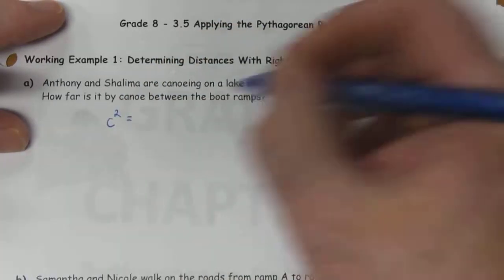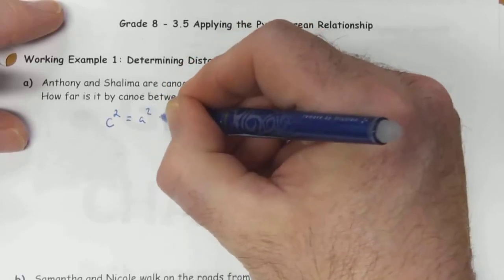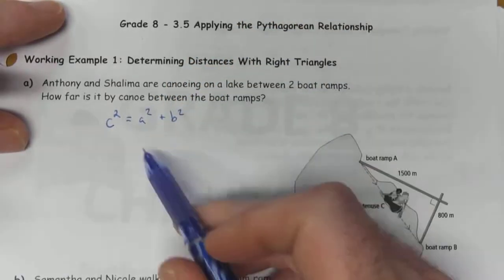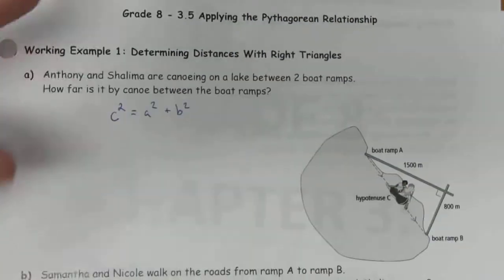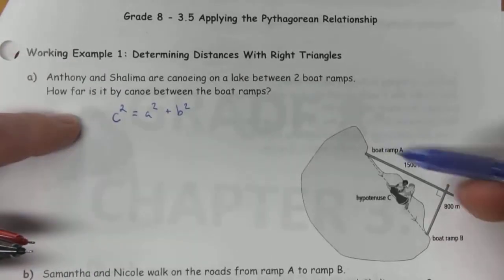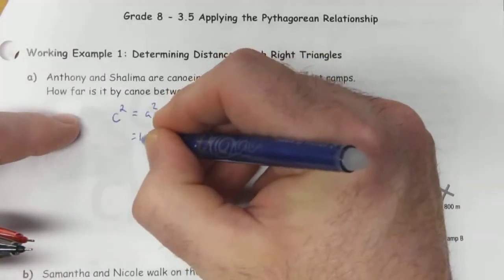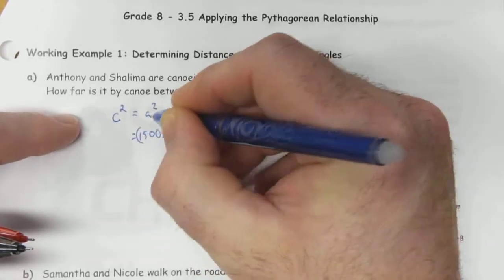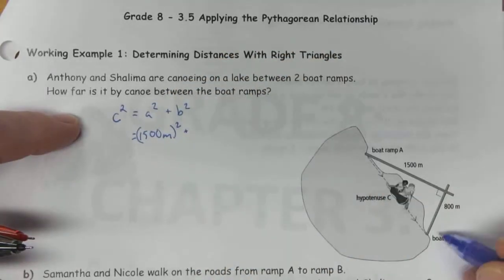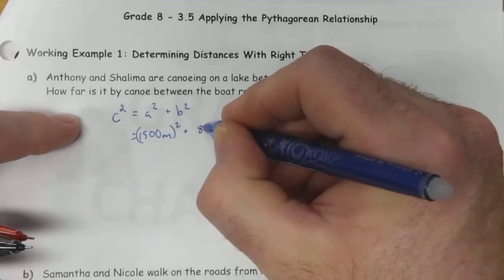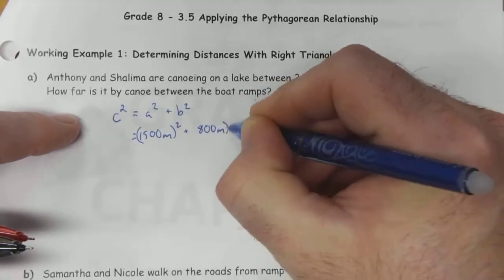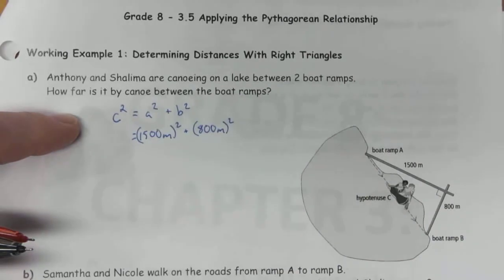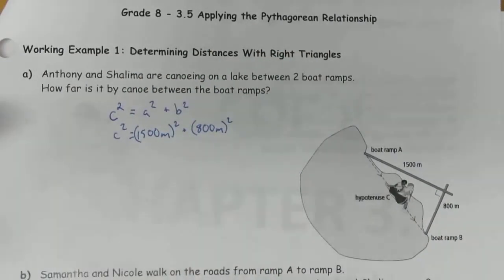Hypotenuse c squared is equal to a squared plus b squared. So these are the two legs, this is the hypotenuse. In this case, we know one of the legs is 1500 meters, and we're going to need to square that. And we're going to add that to this other leg, which is 800 meters, and that is also squared. So c squared equals 1500 squared plus 800 squared.